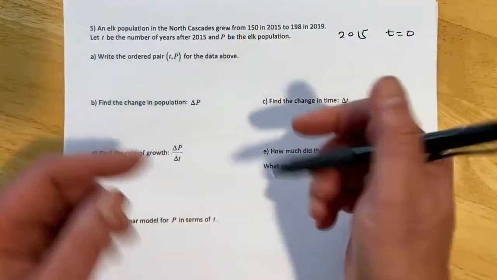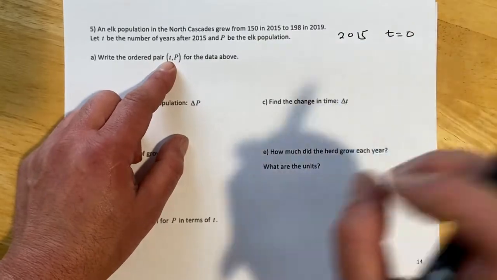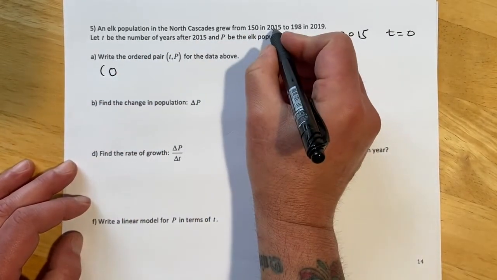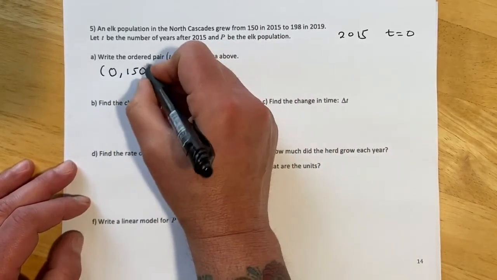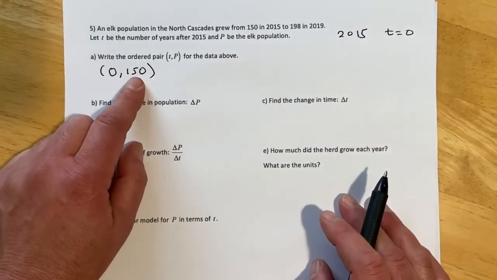They wrote the points backwards. So t is supposed to go first, and 2015 is now, we're calling that 0. So that first point is going to be 0, is 2015, and the population that goes with that is 150. So hopefully that makes sense, that we're letting 2015 be time 0, and at that time the population is this many elk.